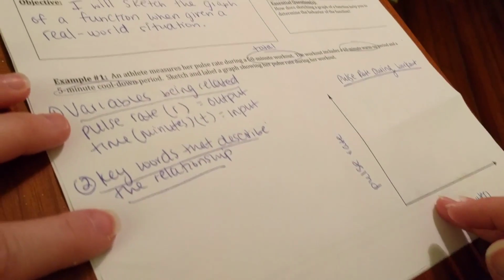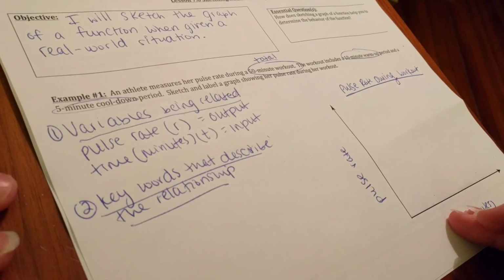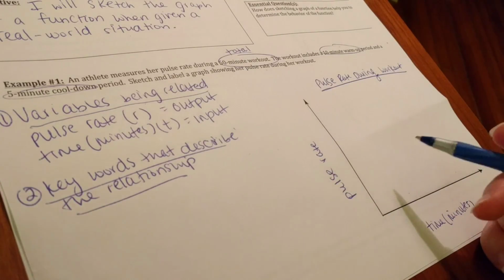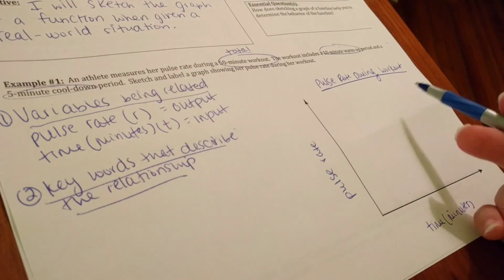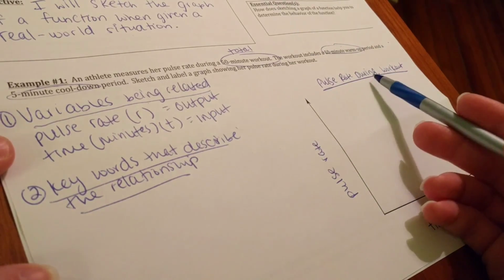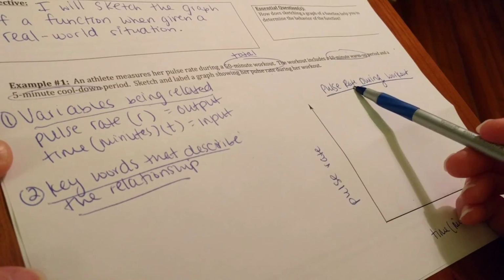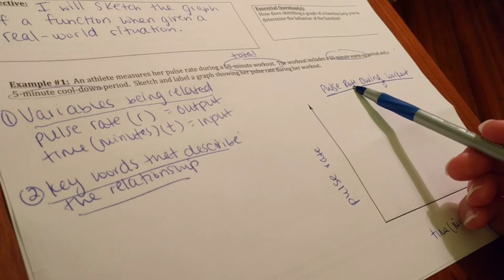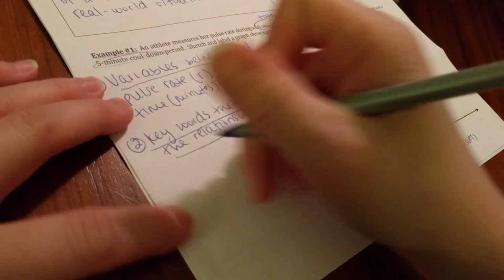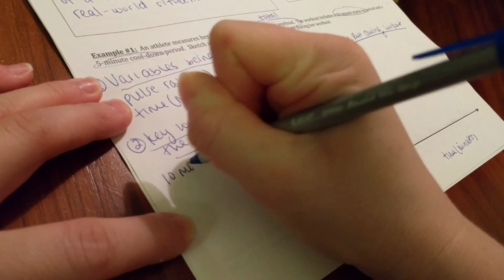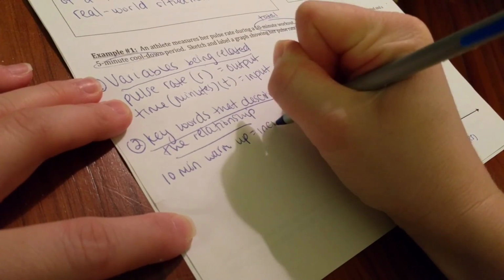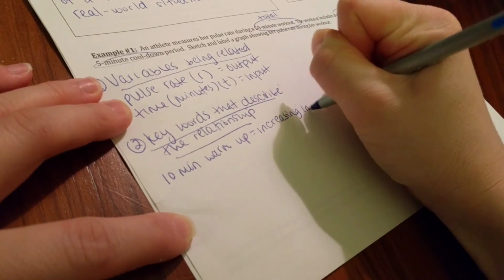Okay, remember we learned in 7.5 about increasing, decreasing, and constant intervals? When we're sketching a graph, we want to think about where is the graph going to be increasing, decreasing, and constant. So when we have the fact that it says a 10-minute warm-up period, when you warm up your pulse rate, right, from your normal pulse rate, when you start exercising and it warms up, it's an increasing interval. So the 10-minute warm-up on our graph is going to be an increasing interval.